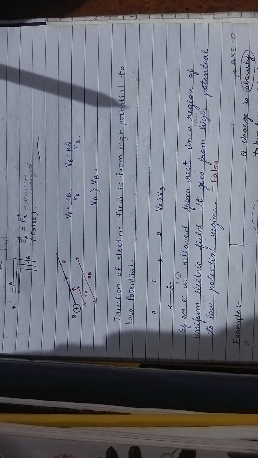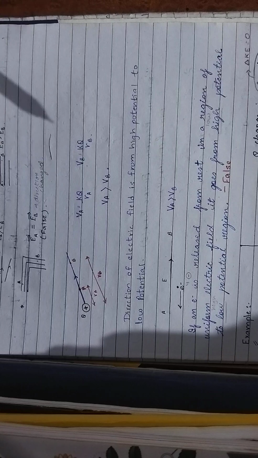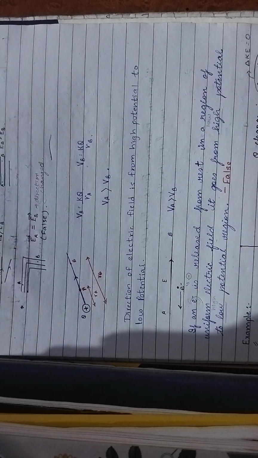The direction of the electric field is from higher potential to lower potential only. If an electron is released from rest in a region of uniform electric field, it goes from high potential to low potential region. That's false, because it goes from low potential to high potential region. Why? Because you're releasing a negative charge. When you release a negative charge, it will run from the low potential, that is minus, to the high potential, that is positive. Common sense.